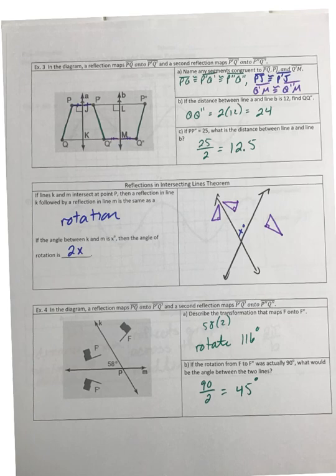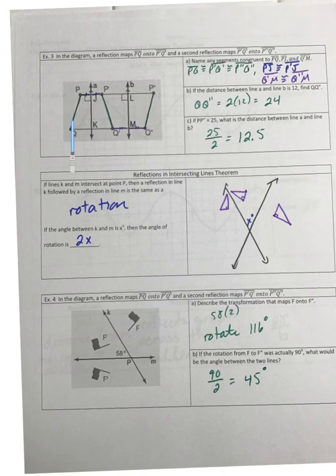Okay, transformations and congruence, page 2. So example 3, in the diagram, we have a reflection, followed by another reflection. All right, so we have segment PQ is reflected, and then P prime Q prime is reflected again. And line A and line B are parallel to each other.